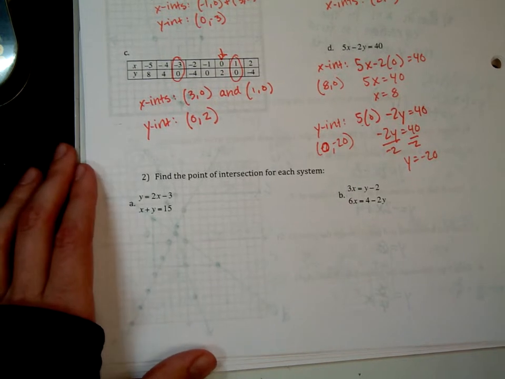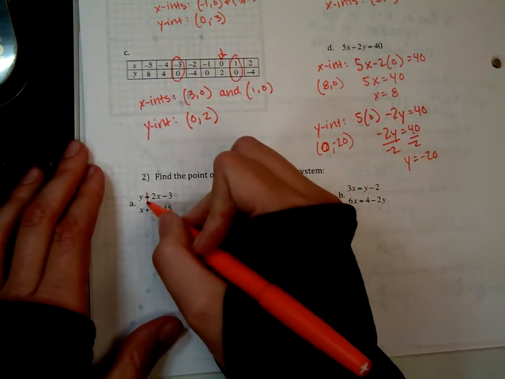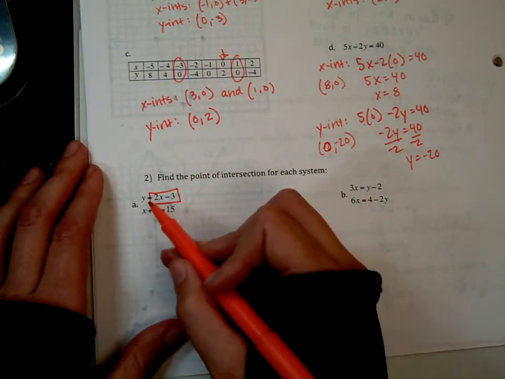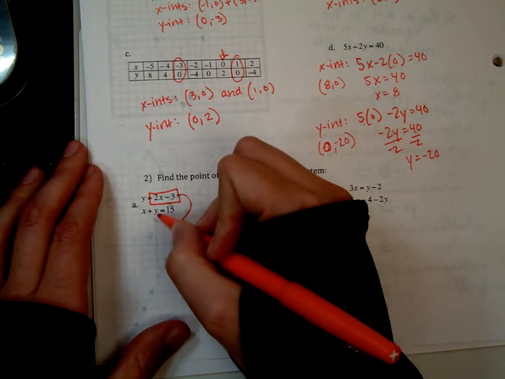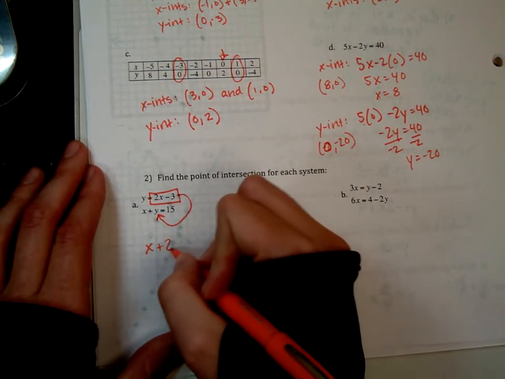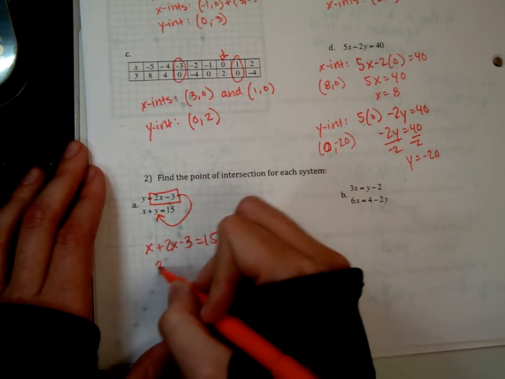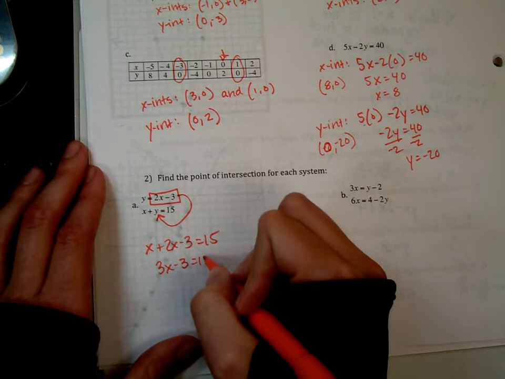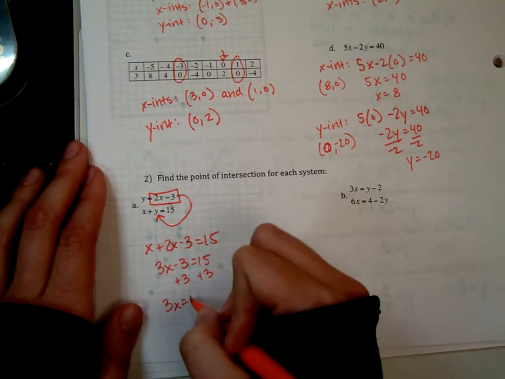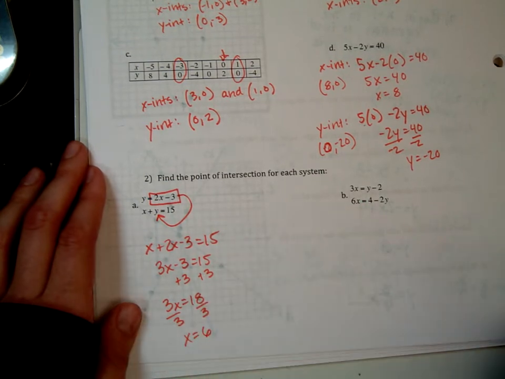Find the point of intersection for each system. So in this one, I noticed that y is by itself. So I'm going to use substitution and substitute that in for y. So we get x plus 2x minus 3 equals 15. So that's 3x minus 3 equals 15. So 3x equals 18, and x equals 6.